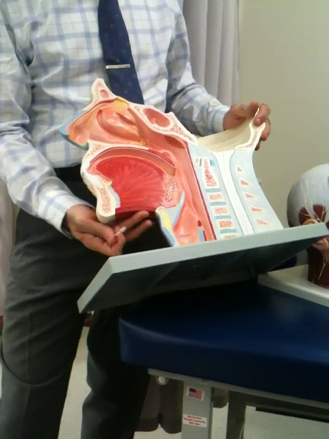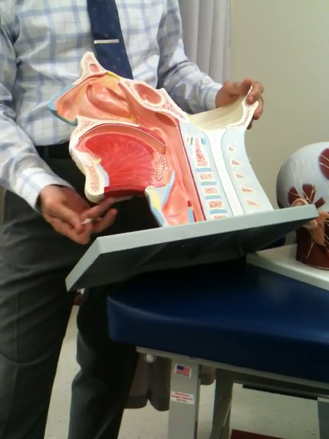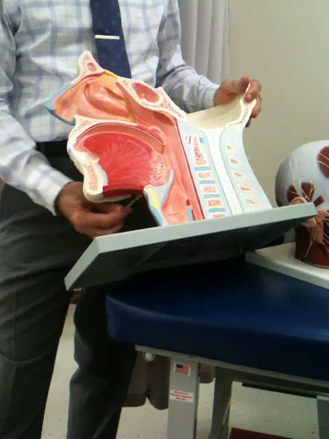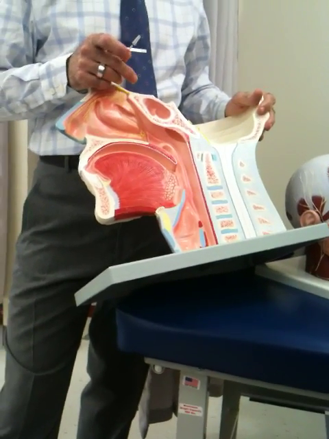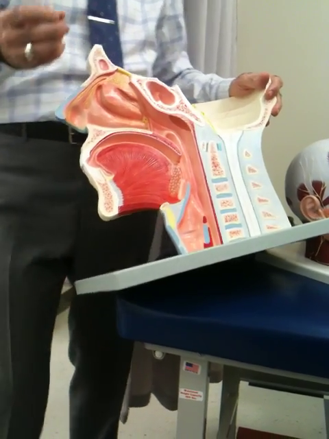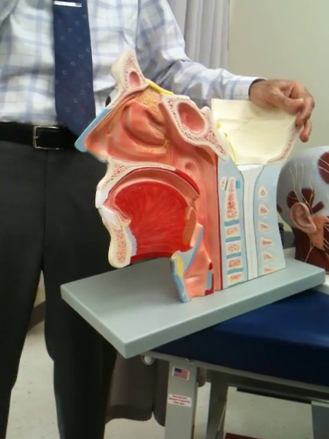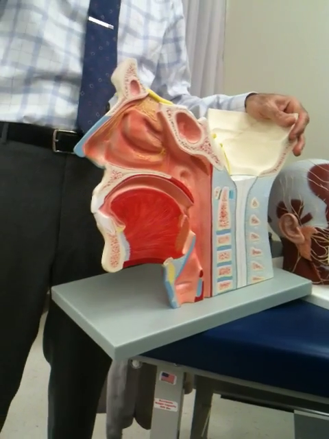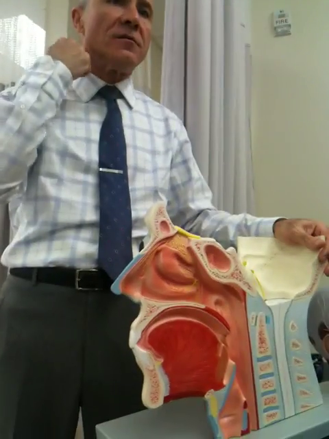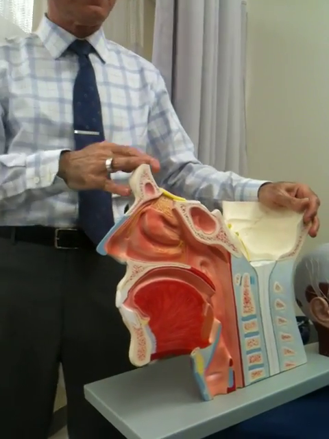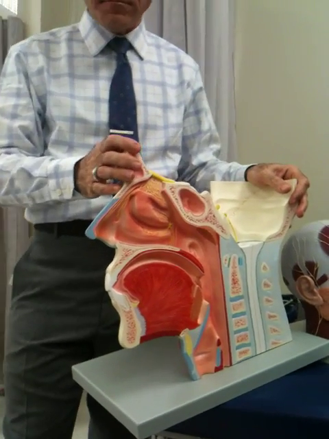What's the nerve supply to this other muscle down here, this belly? The anterior belly of the digastric. Nerve to the mylohyoid as well. So the anterior belly of the digastric is nerve to the mylohyoid, and the posterior belly of the digastric is facial. So this is V3, facial. Trigeminal, facial. Okay.